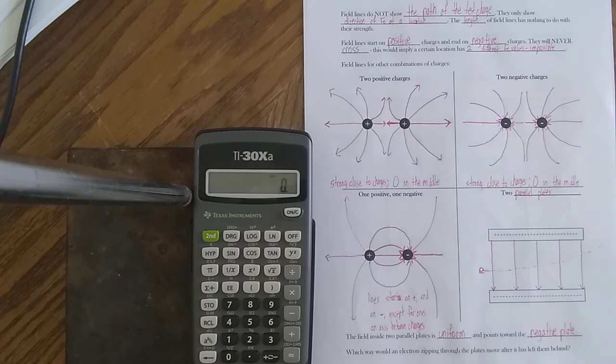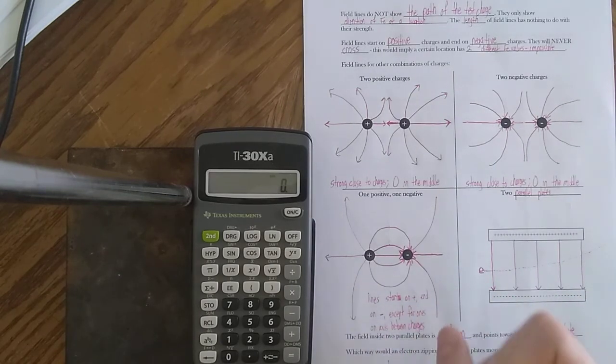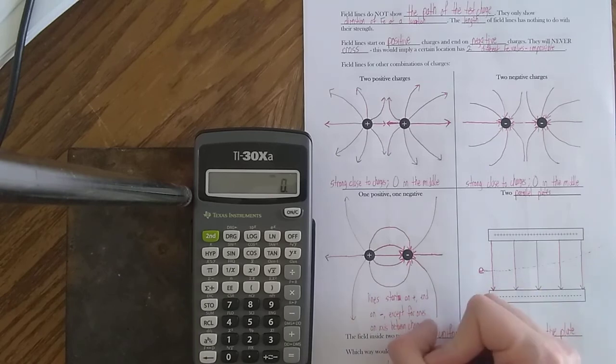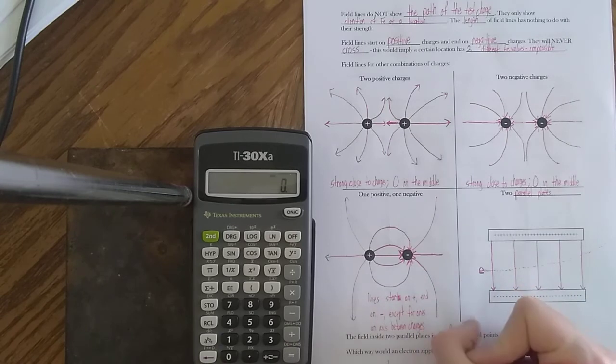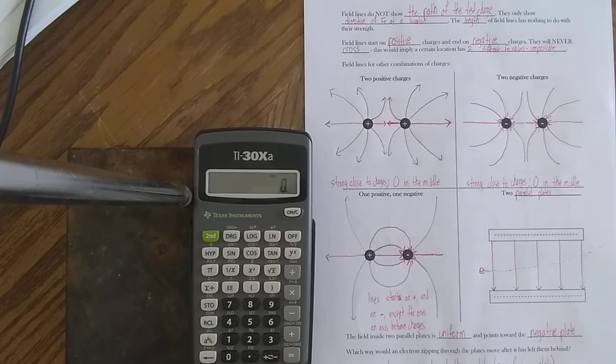We've redirected the motion of that electron. Which way would an electron zipping through the plates move after it has left them behind? It ends up moving toward the positive plate, or in other words, away from the negative plate. This is the basis behind how old TVs and screens used to work.